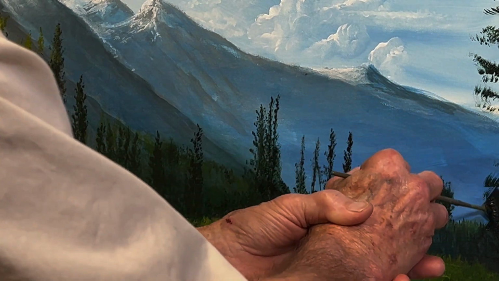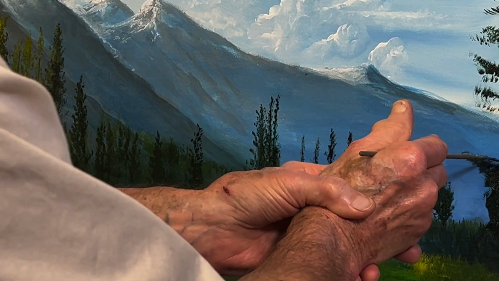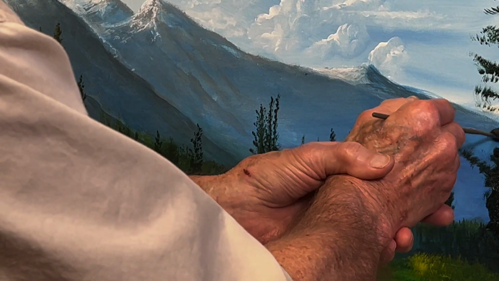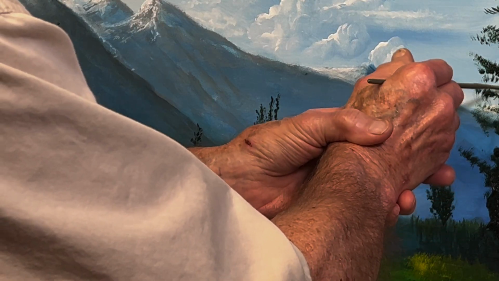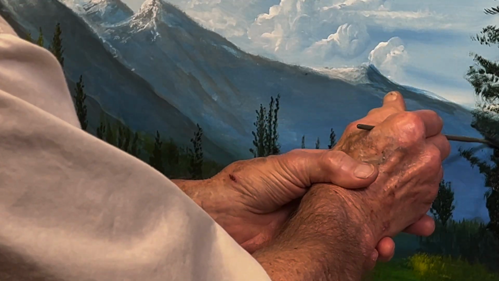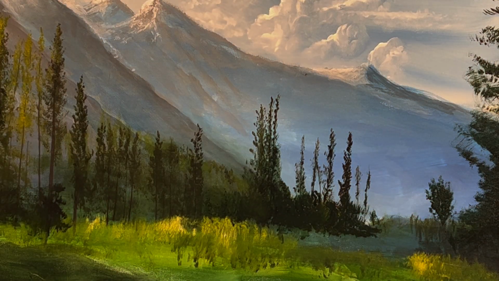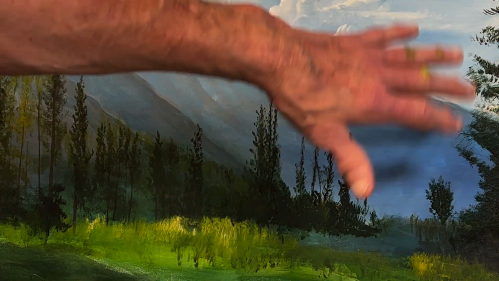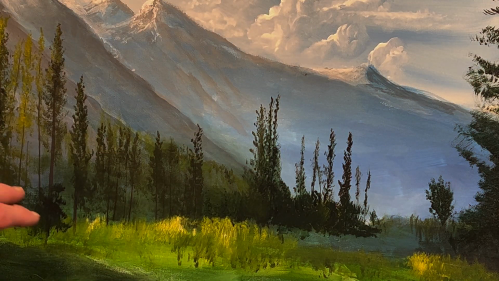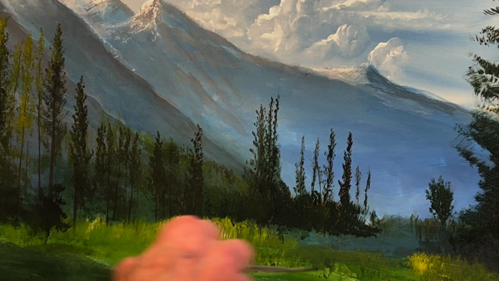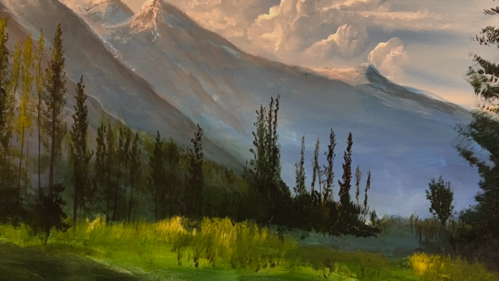And actually, and we'll touch that again. We'll touch some of this. Now then, down in this area, we're going to take some bright yellow.